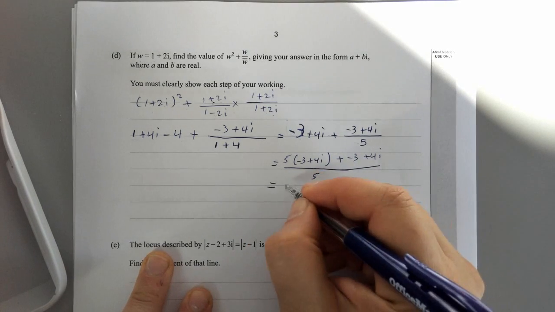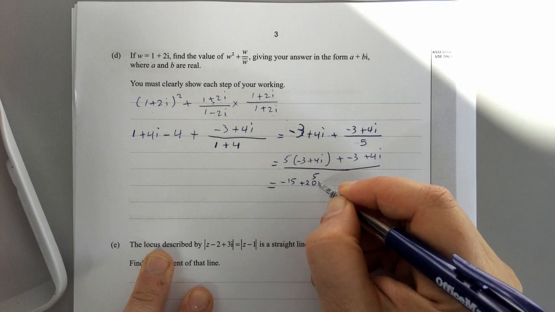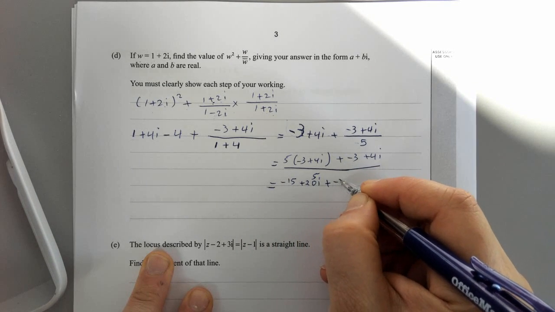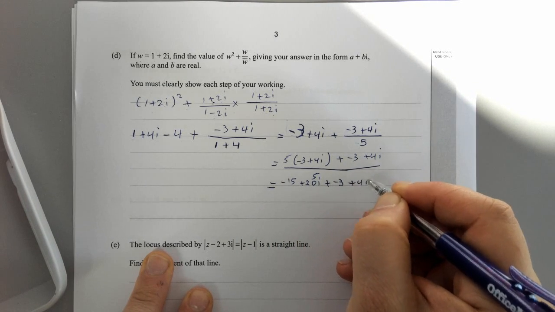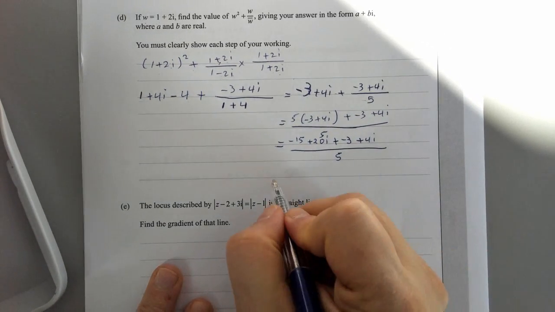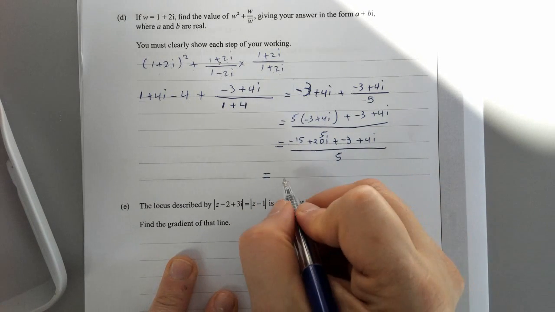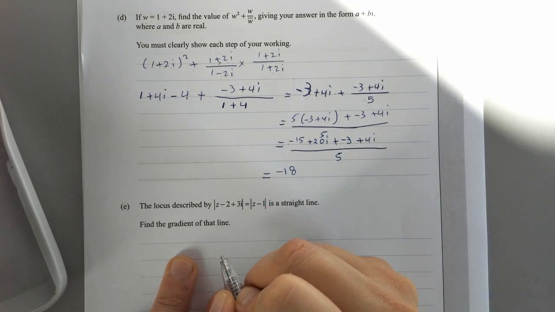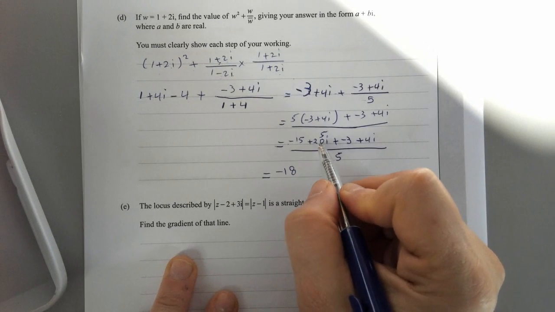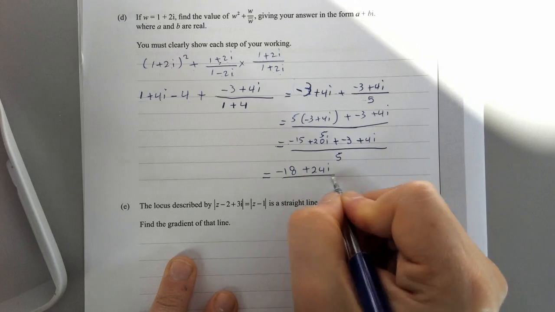Now I'm going to expand, so it's negative 15 plus 20i plus negative 3 plus 4i over 5. Then I will simplify negative 15 with negative 3, that's negative 18. And then positive 20i plus 4i, that's positive 24i over 5.